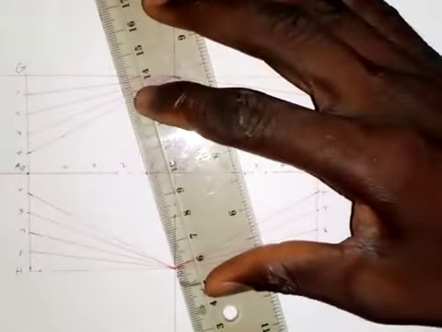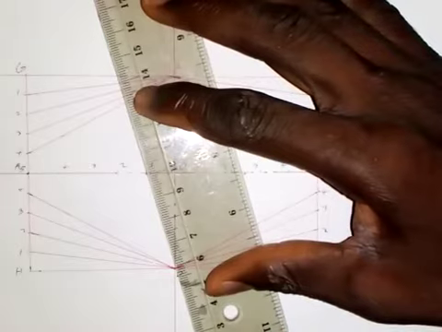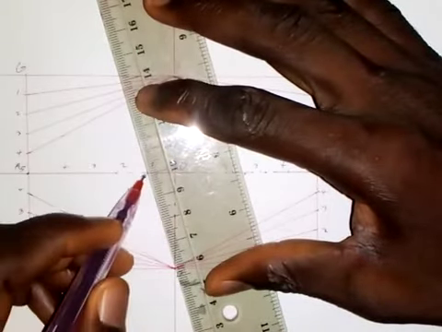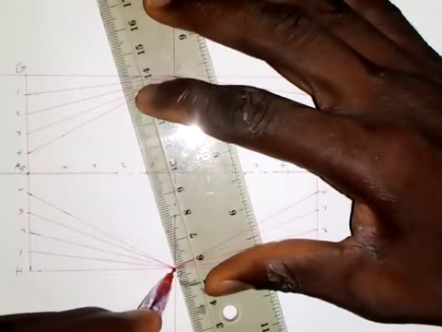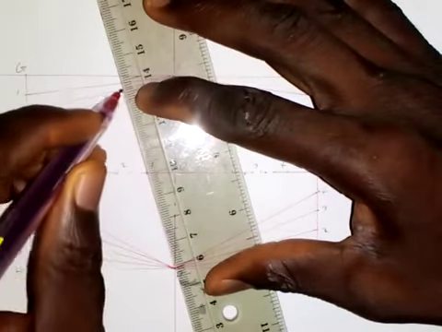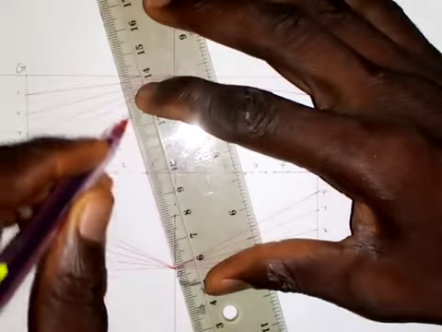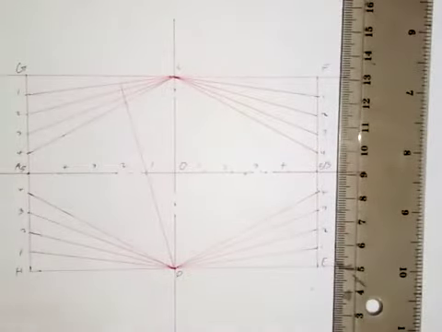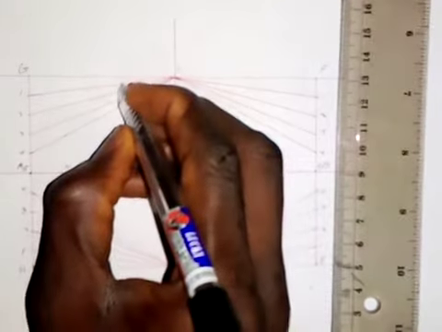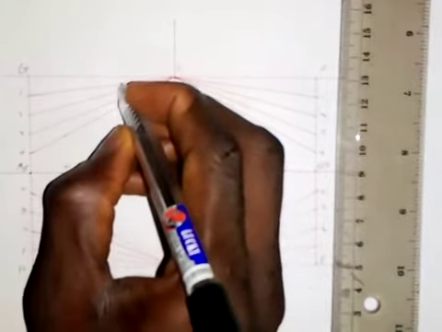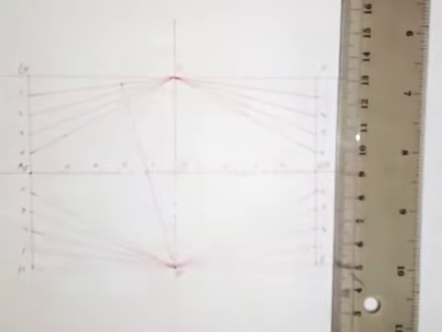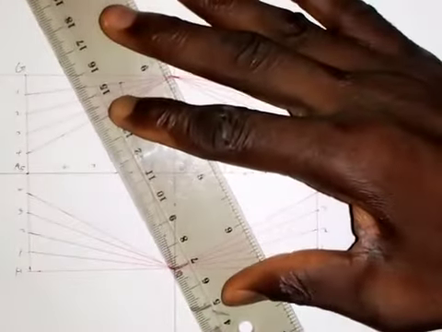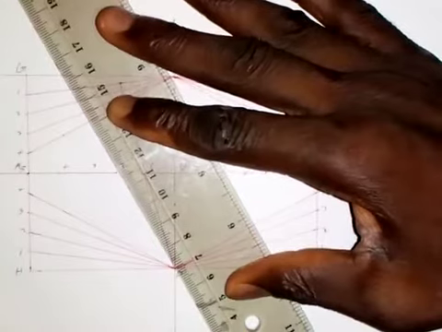So I will set my ruler like this, set it on point 1 here. Then I will draw a line from here like this. It will stop on line 1. So you can see it stops here. All I need to do is to take note of the point of intersection of the lines, which is this point here.